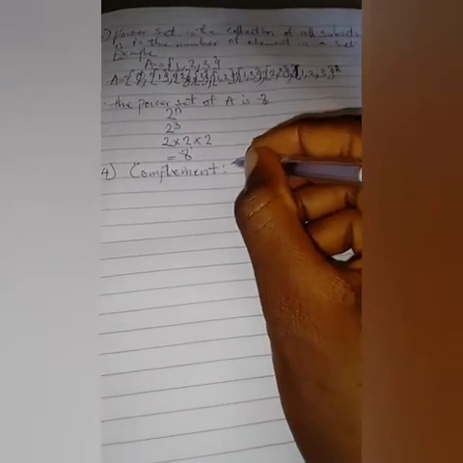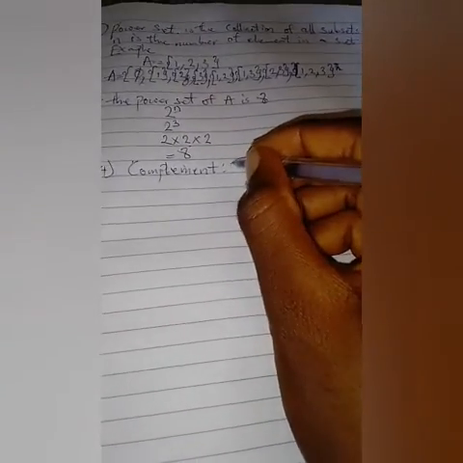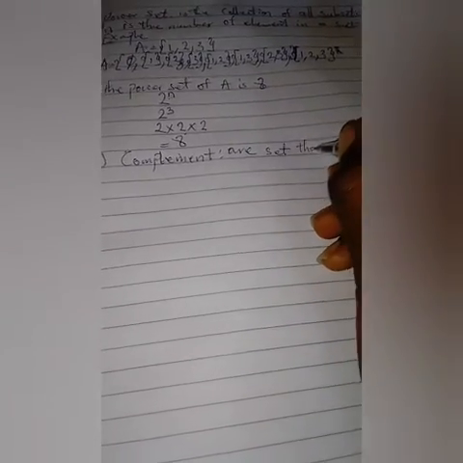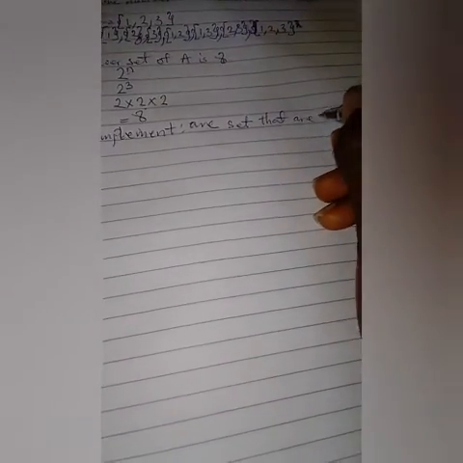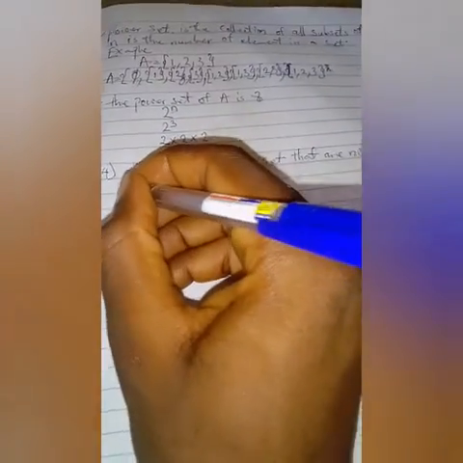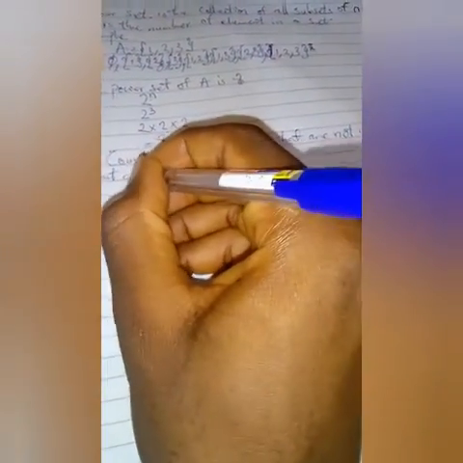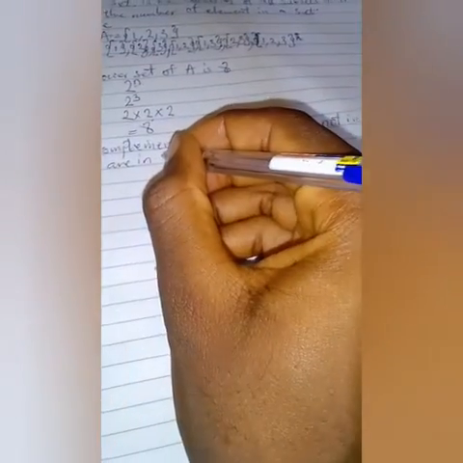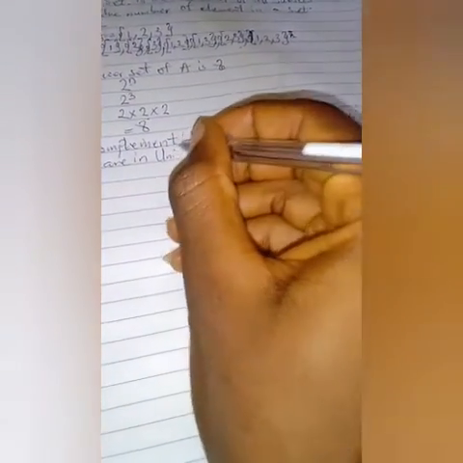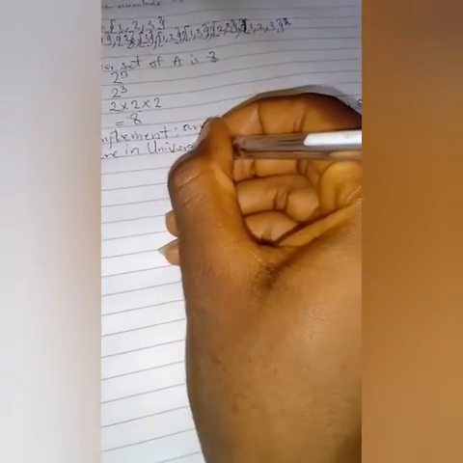Complement sets are sets that are not in set A, but are in the universal set.